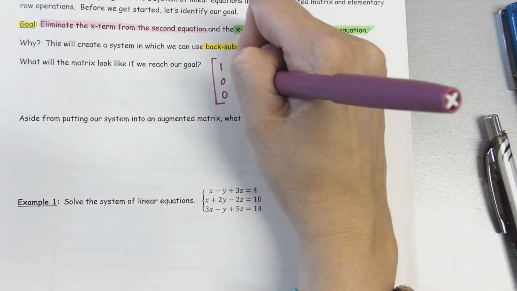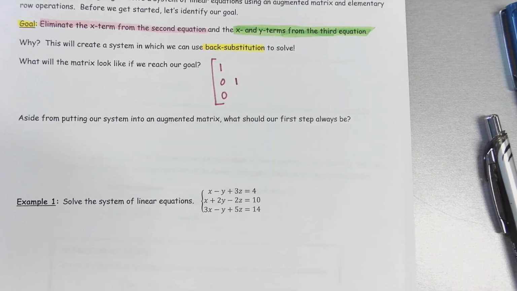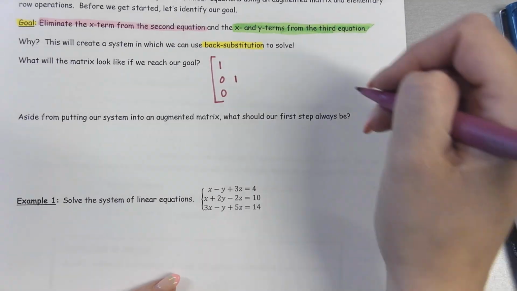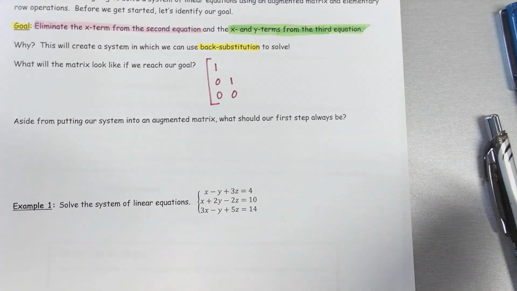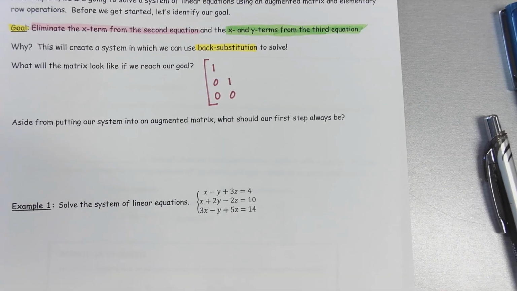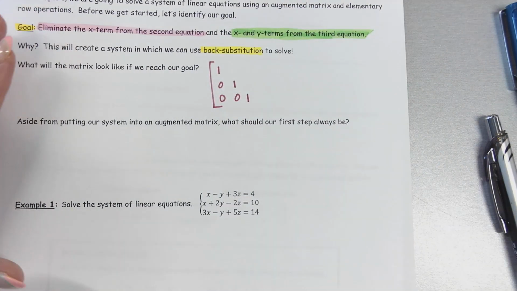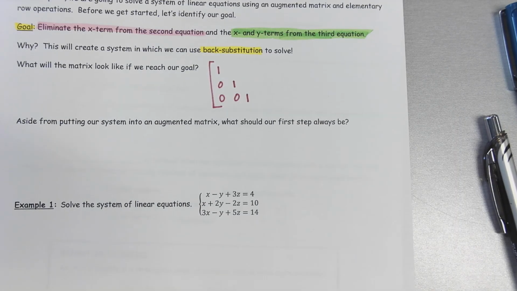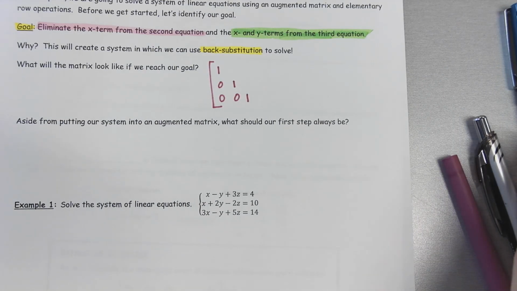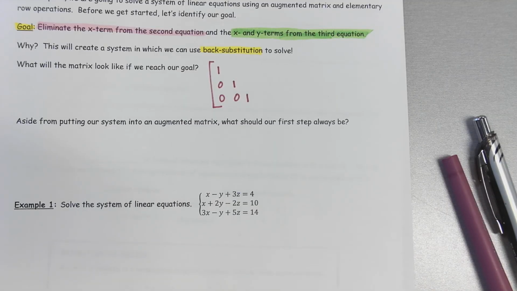We also want the coefficient of y to be 1 in the second equation, and we want a 0 underneath it. And then we want the coefficient of z to be 1. You can see I'm missing some entries there. Those are just going to be numbers. I'm going to give them variable names.